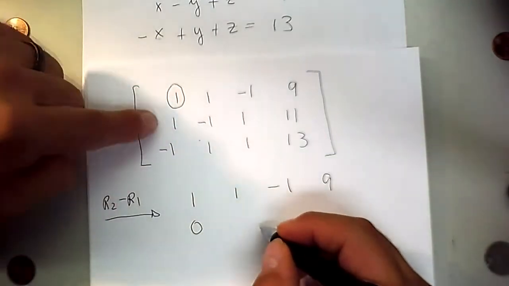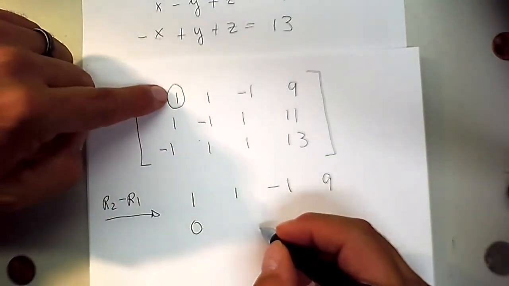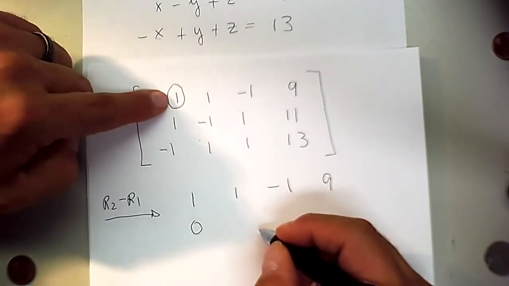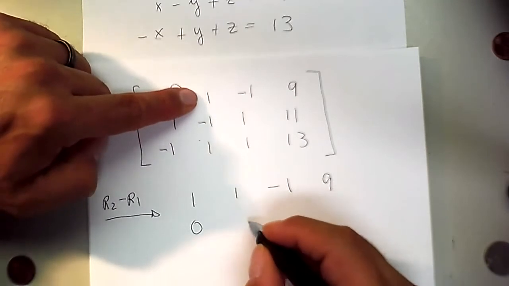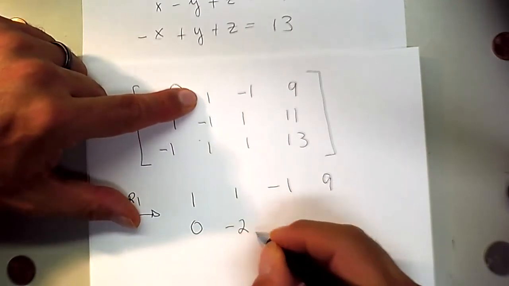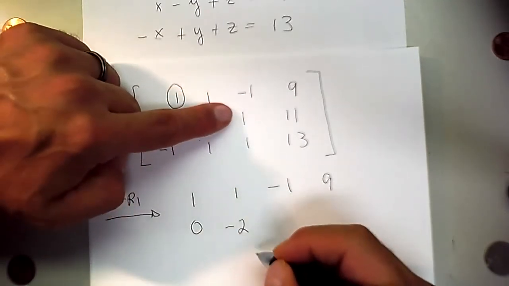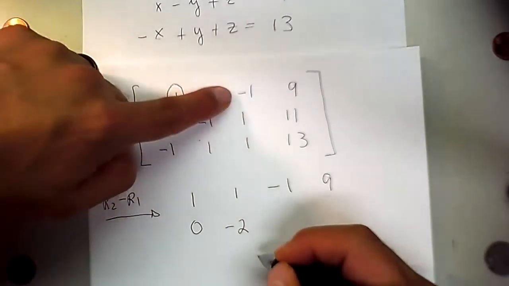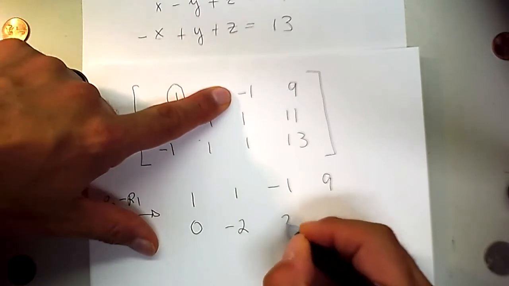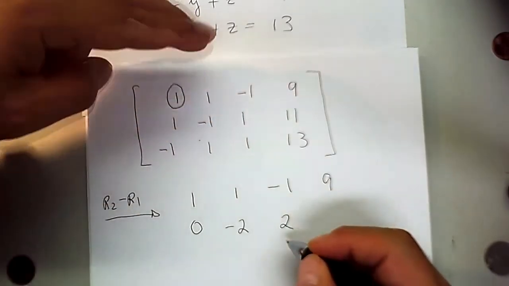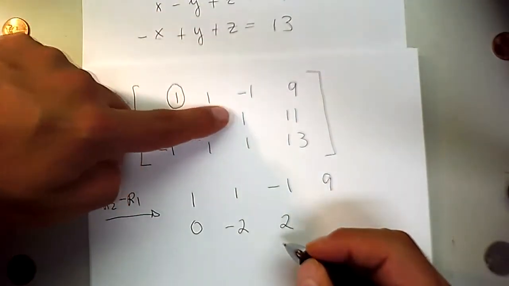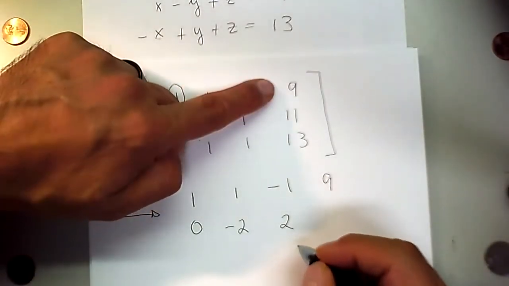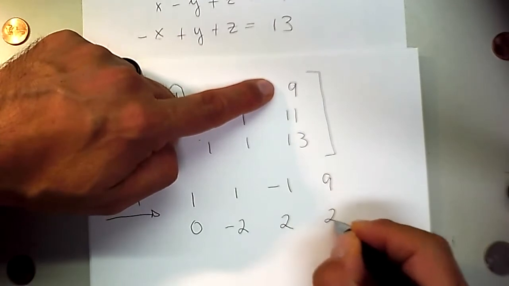So we're subtracting the first row from the second row. 1 minus 1, 0. Negative 1 minus 1, negative 2. Now this is tricky. 1 minus negative 1 means 2, because we're doing a double negative. 11 minus 9, 2.